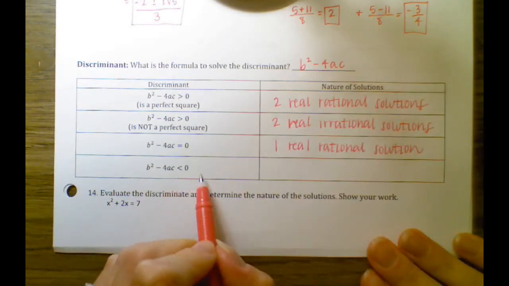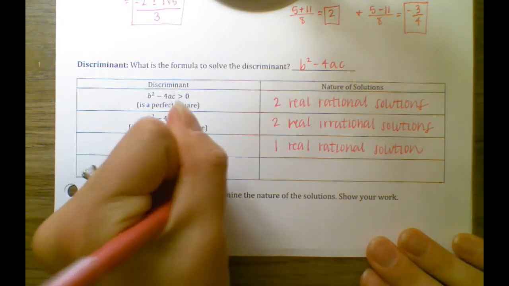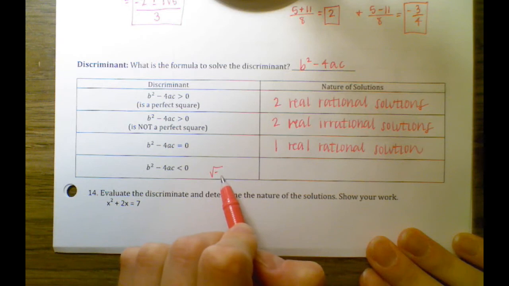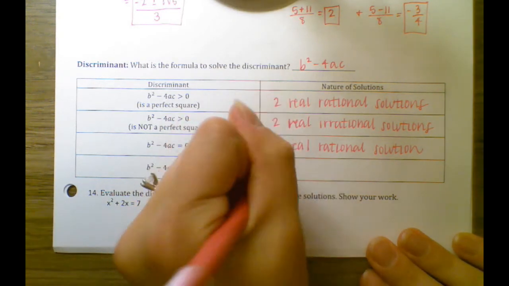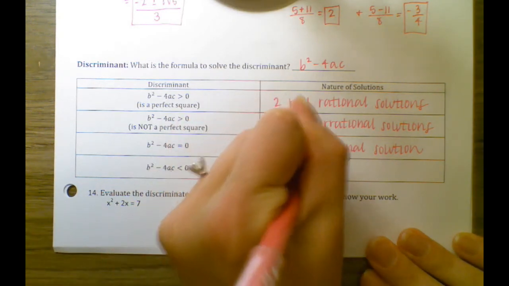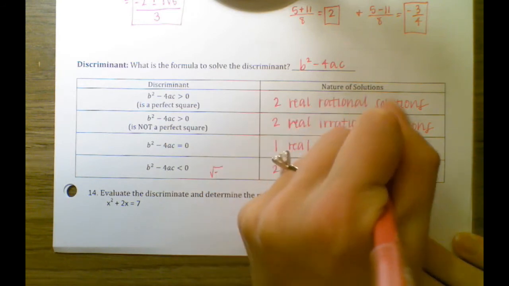And then if it's less than 0, that means that it's negative, like you get a negative under the radical. Anytime we get a negative under the radical, guys, remember we get an imaginary number. The square root of -1 is i. It's imaginary. So this means that we get two imaginary solutions.